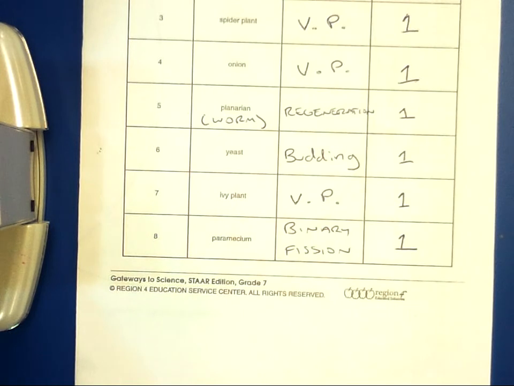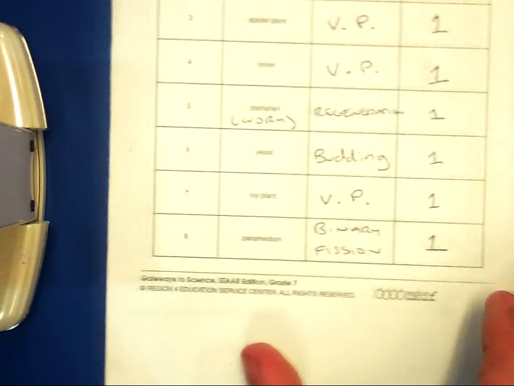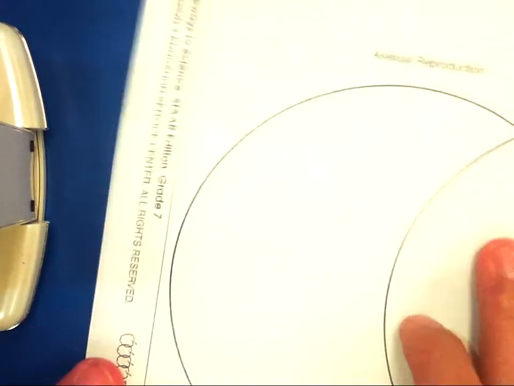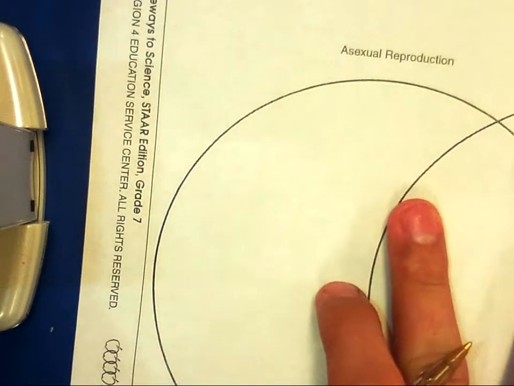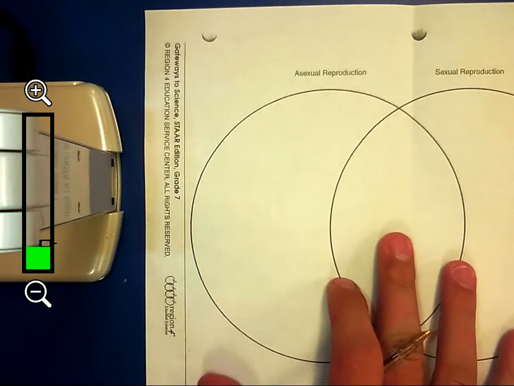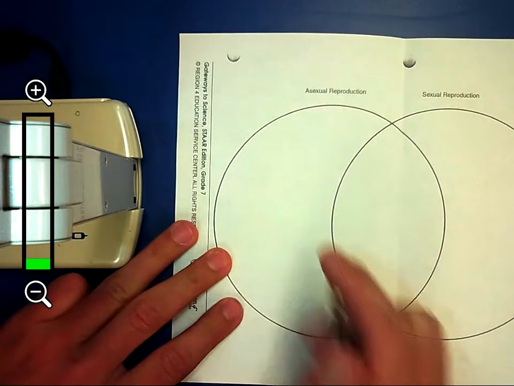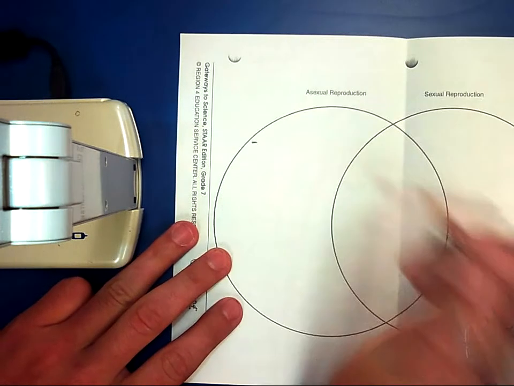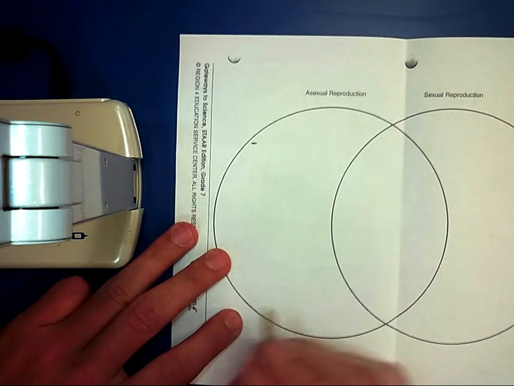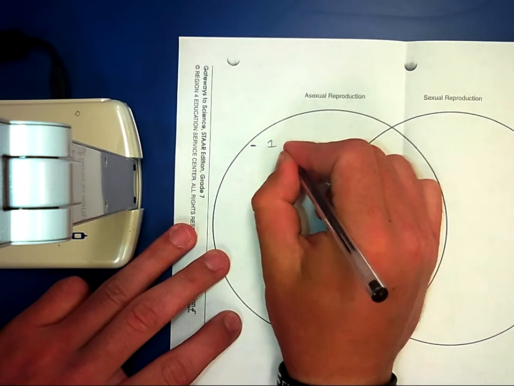Last thing we got to do is flip to the back. We're not going to do the whole Venn diagram, but we're just going to do the part with asexual reproduction. So flip that over. And we need to write down our facts about asexual reproduction. So, first thing we want to write down is asexual reproduction is how many parents? One parent.